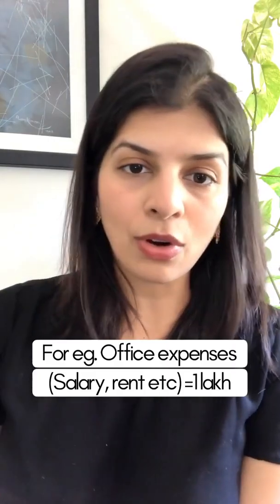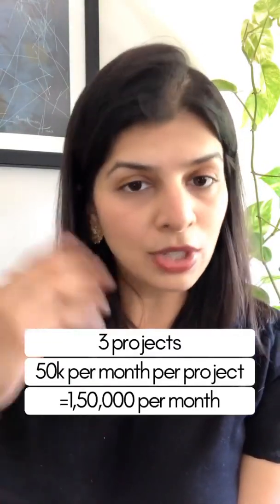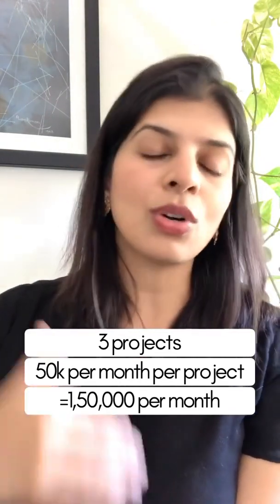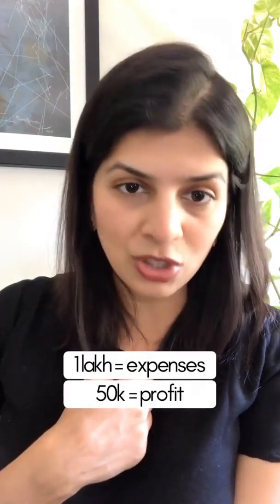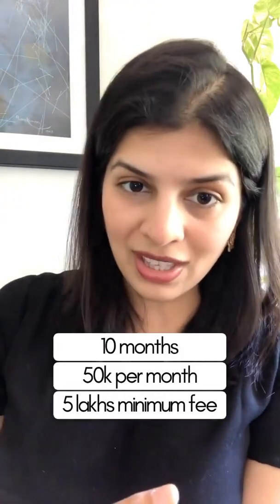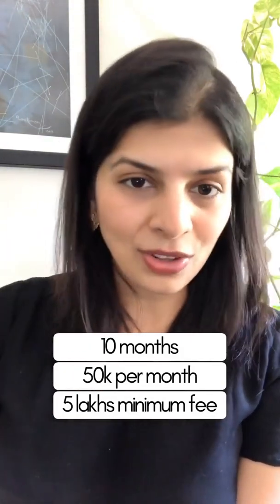Say for example, your office expenses are 1 lakh a month. And say you are averaging about 3 projects at a time. So each project should potentially earn you 50,000 rupees a month. If you do 3 projects a month, you earn 1.5 lakh rupees a month, which means that 1 lakh goes towards your office expenses, 50,000 goes towards your salary. So that is what your minimum fee is. If a project is going to last 10 months and you have to make 50,000 rupees a month, your minimum fee has to be 5 lakhs. That's how you calculate your minimum fee.